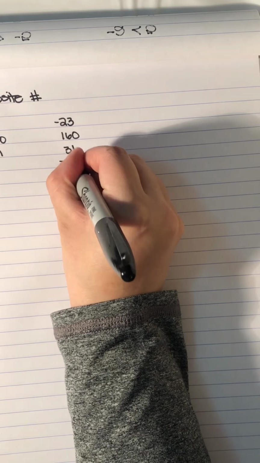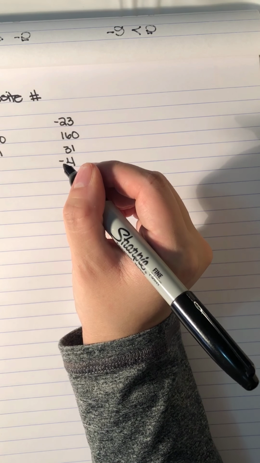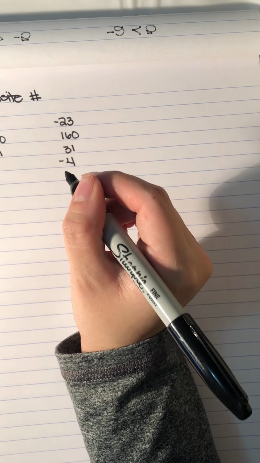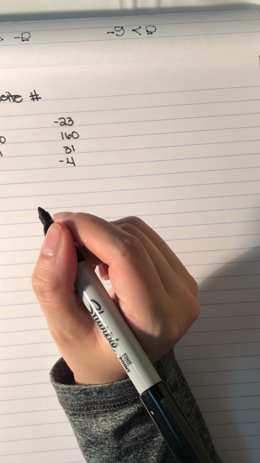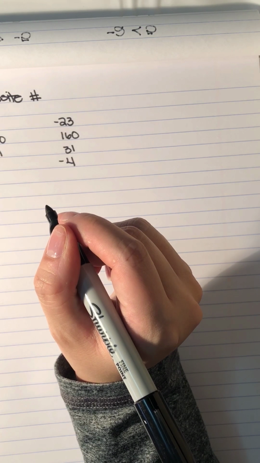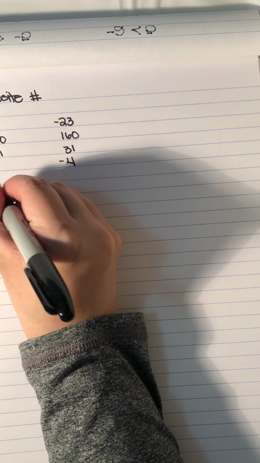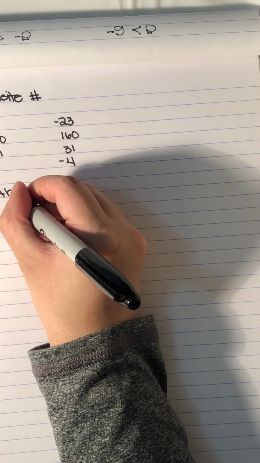So I'm just writing a couple of numbers down so that you can visually see. 160, the opposite is negative 160. The opposite of 31 is negative 31. And the opposite number of negative 4 is 4.